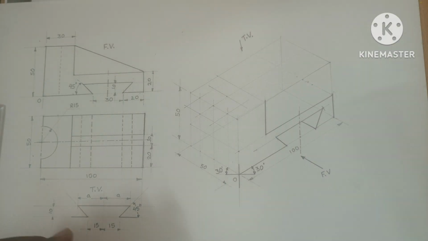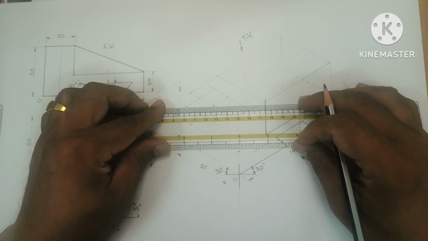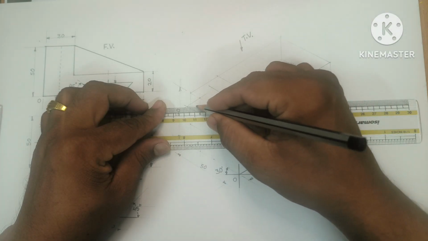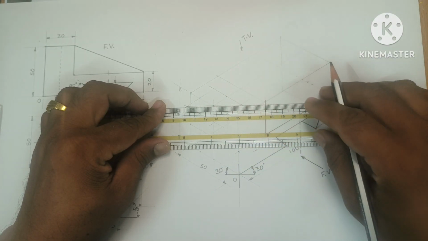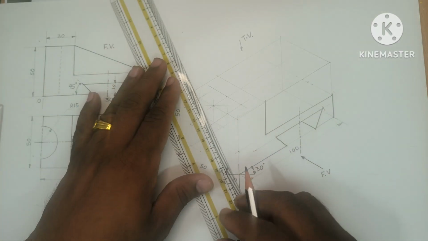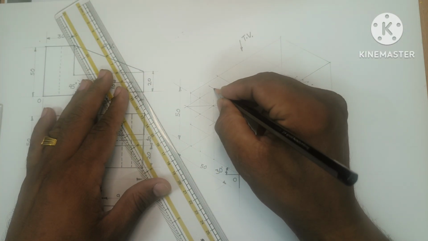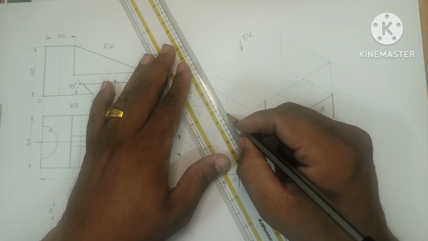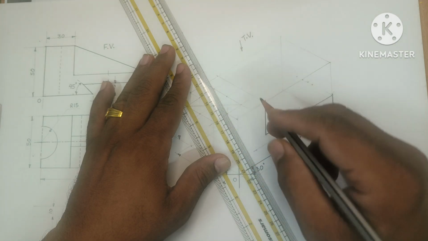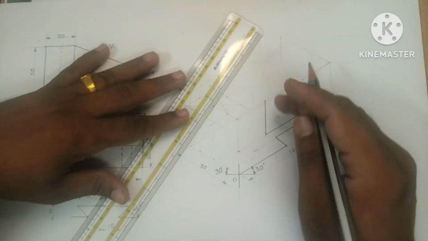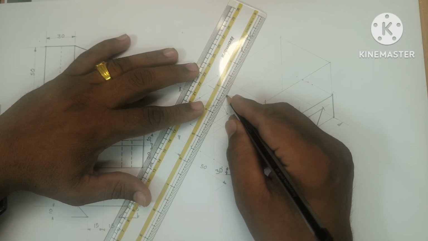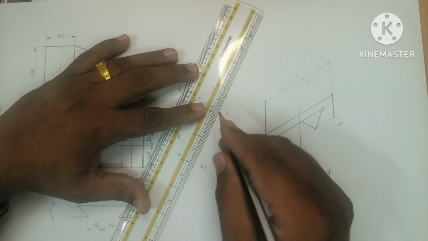Then I will join the longest diagonal. Longest diagonal means this one. Then for this point I will join this one and I will join this line.